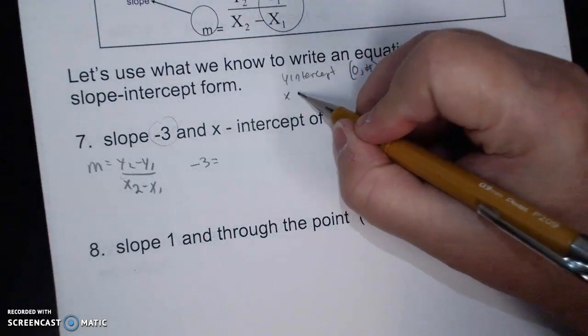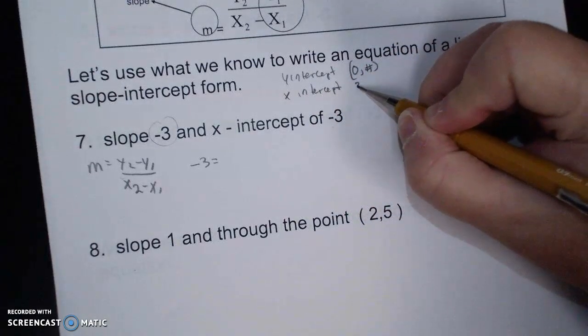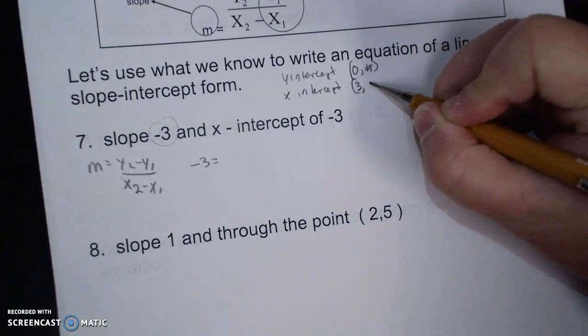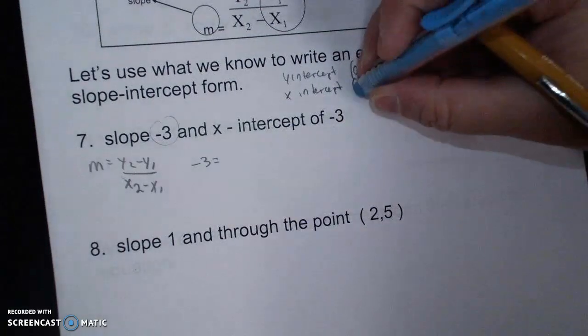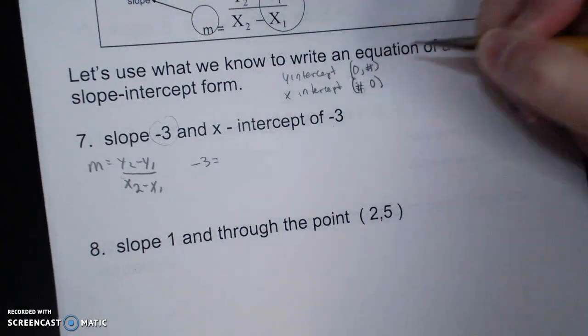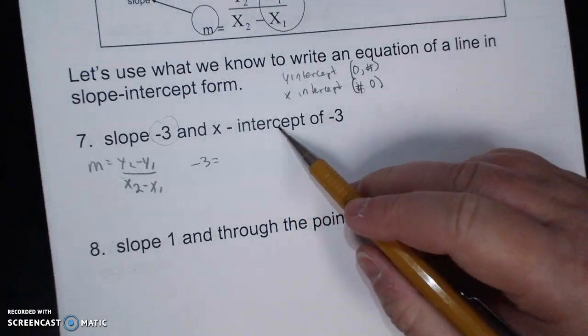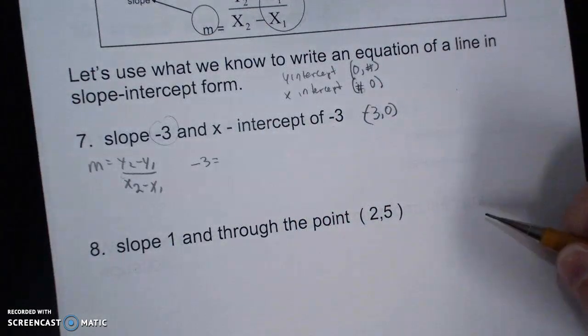Therefore, x-intercepts means I have a number in the x position, and I do not move up or down. So that's a number comma 0. So when it says x-intercept of -3, that's actually saying you have a point -3, 0.